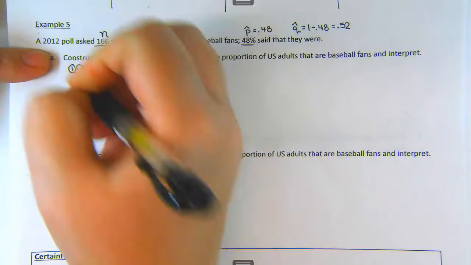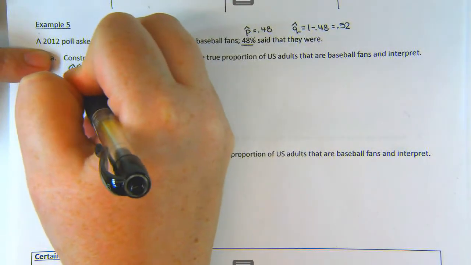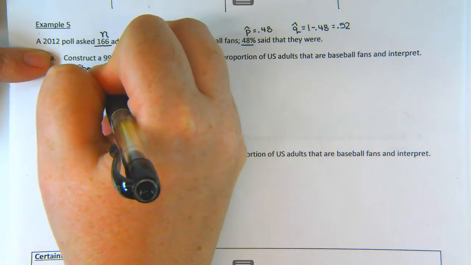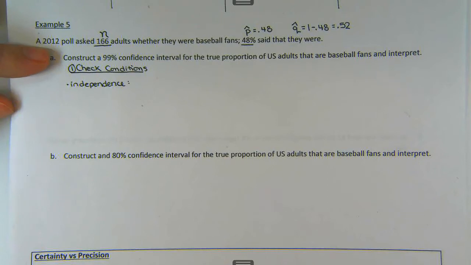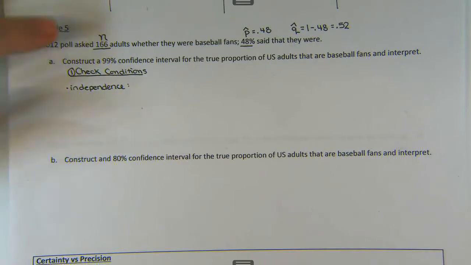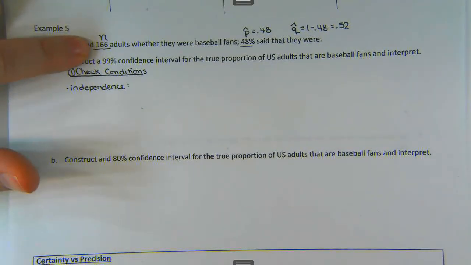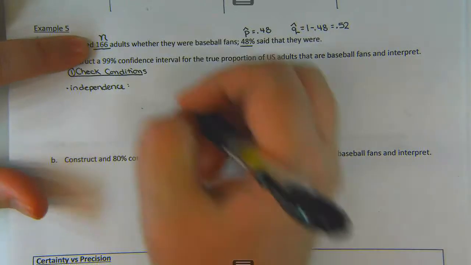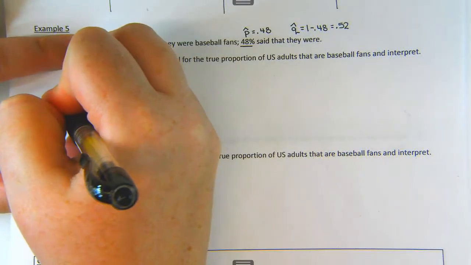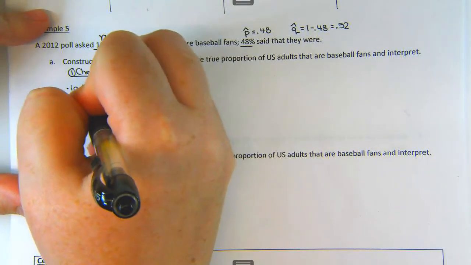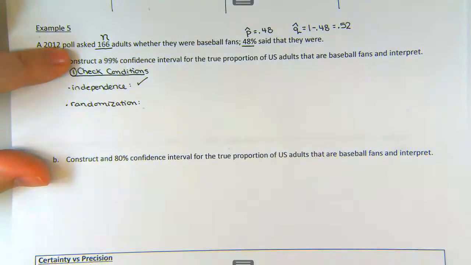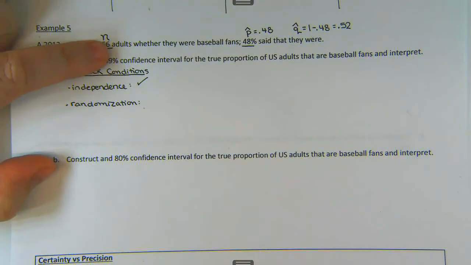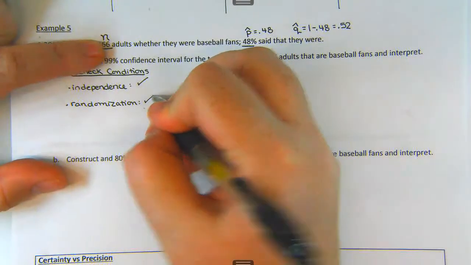So, making sure we have independence in our sample. For us, that the result of one person doesn't influence the other, or we can use that 166 U.S. adults is less than 10% of all U.S. adults. So that's going to be okay. Randomization: ideally, it should say that they asked 166 random adults. It doesn't say that, but we're going to go ahead and assume, so we'll be okay there.